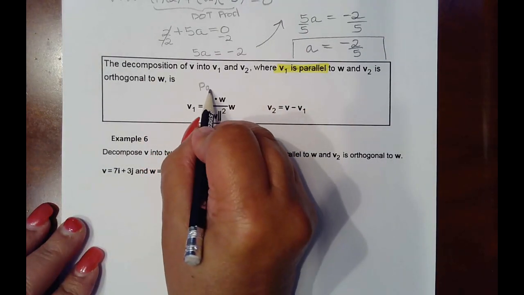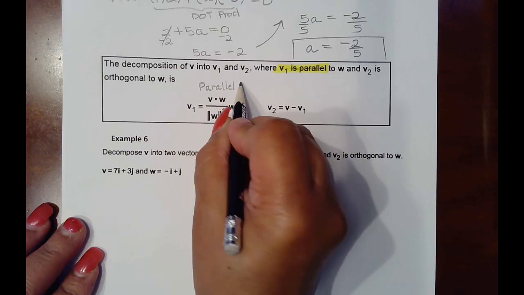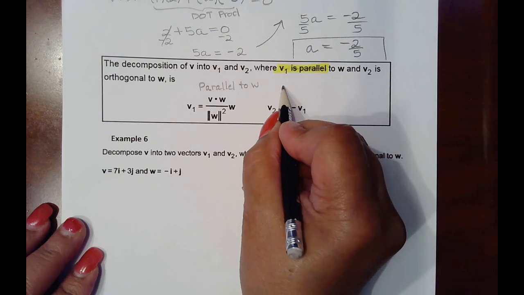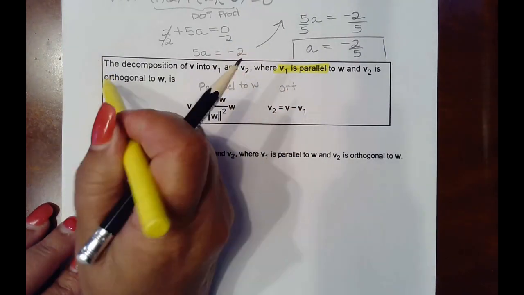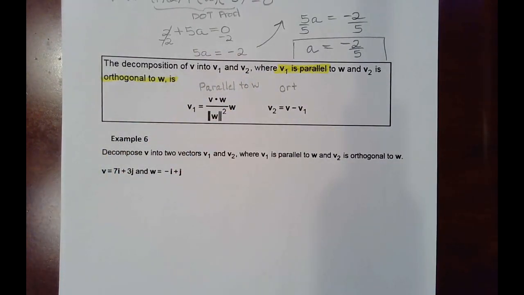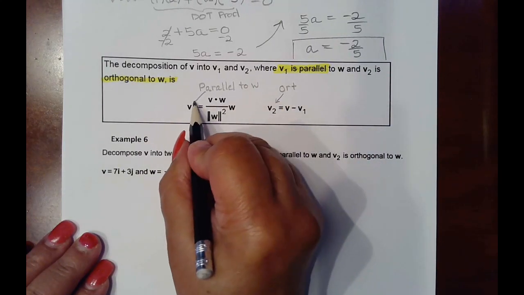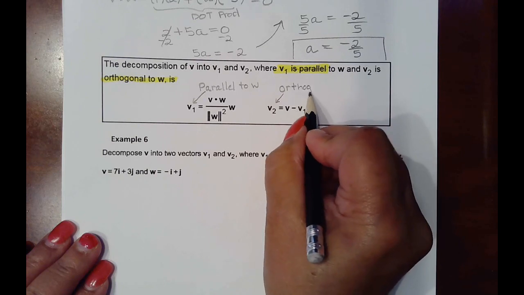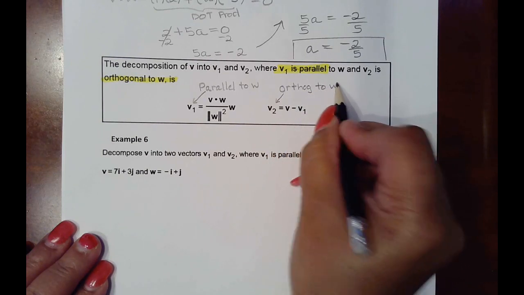This is how you get the one that's parallel to W. And this will be the one that's orthogonal to W. Two different formulas. So this vector V1 will be parallel to W, and this vector V2 will be perpendicular to W. Okay, here we go.